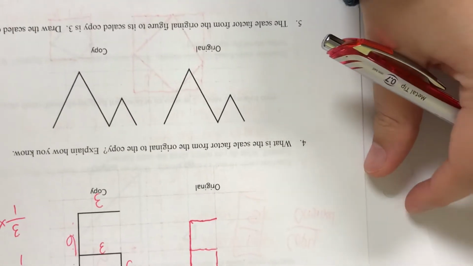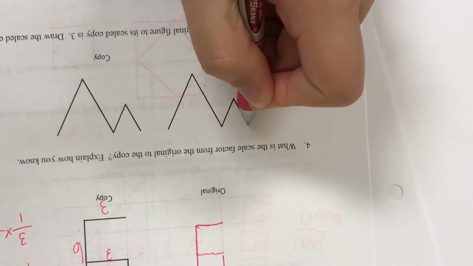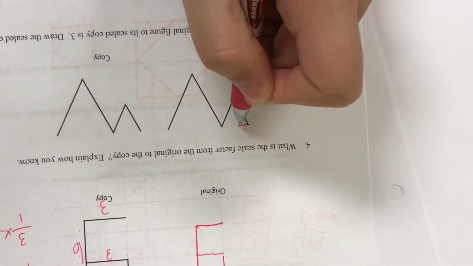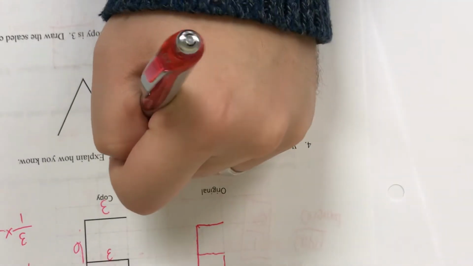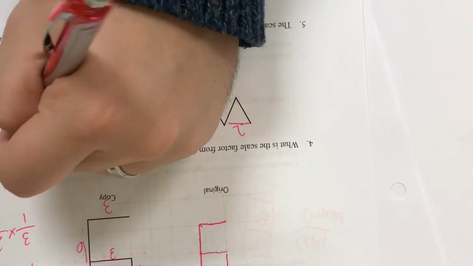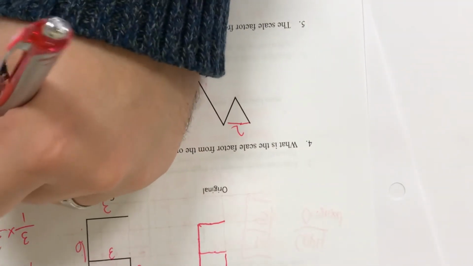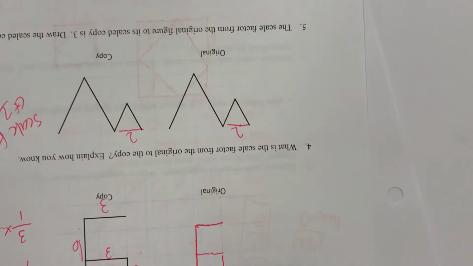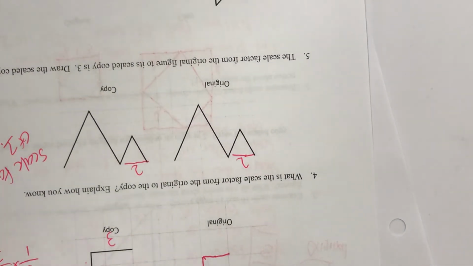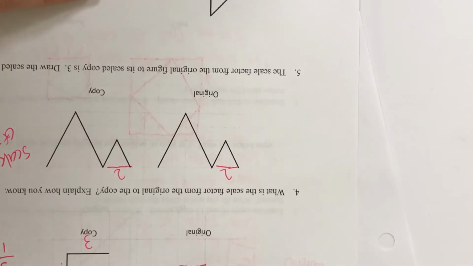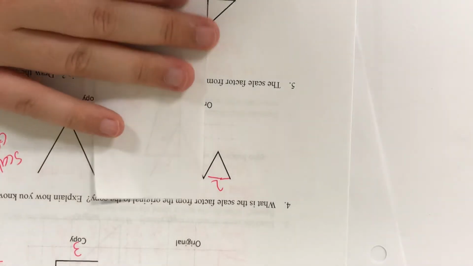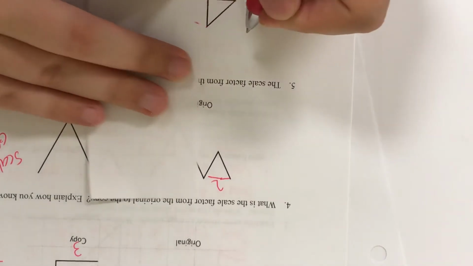And then here, what is the scale factor from this? Well, these look exactly the same because that looks like a distance of 2, and that's also a distance of 2. So the scale factor is 1. And then the scale factor from the original figure to its scale copy is 3. This one is a little bit more complicated, so I'm going to take one of these pieces of paper and measure this. I don't want to make that line first because I did that last time and it did not work out for me. So I want to do this like that, and I'm going to do that 3 times.